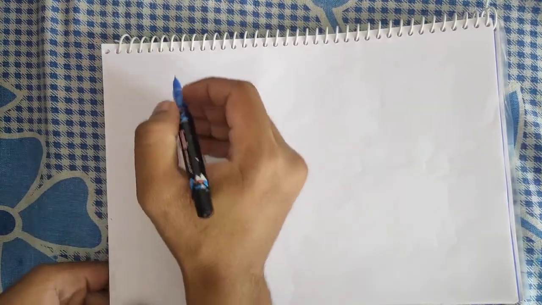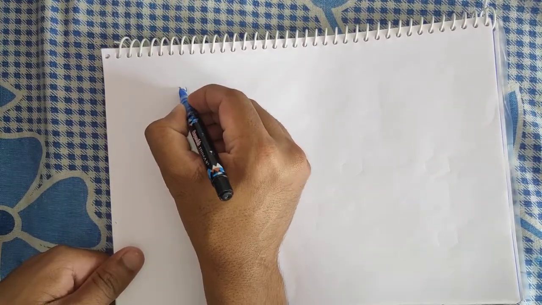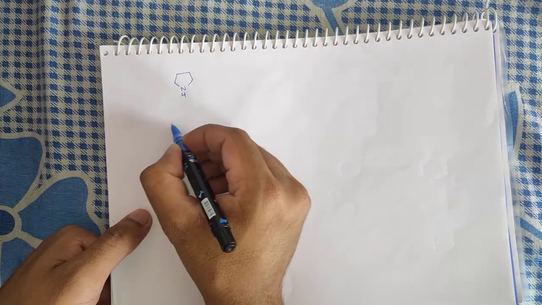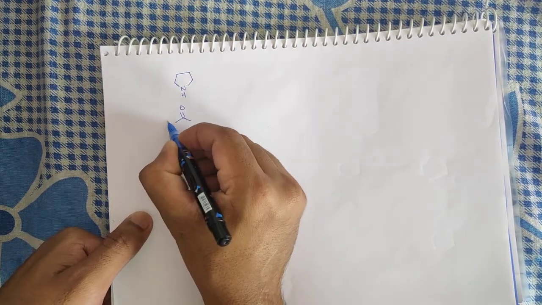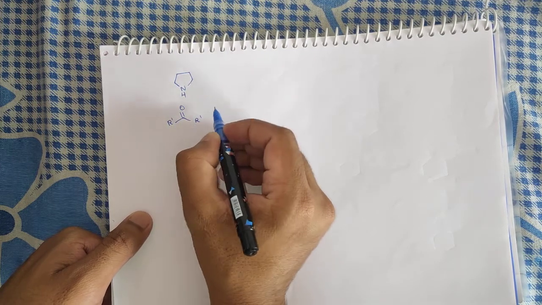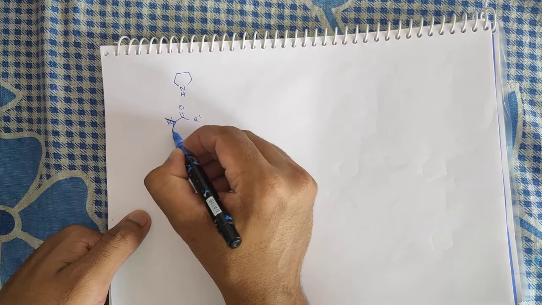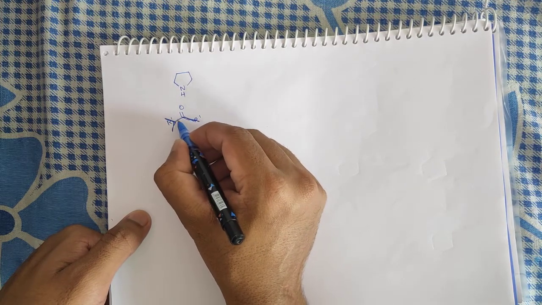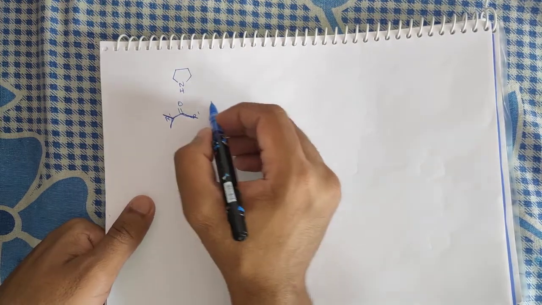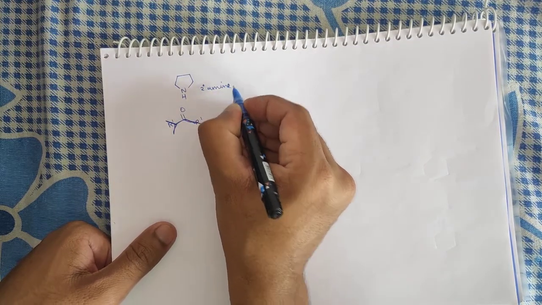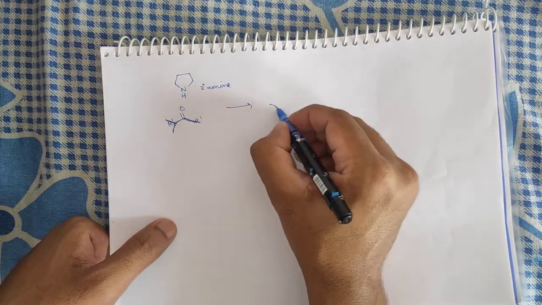And again we have some more enol equivalents. One of these is that if you react a secondary amine with a carbonyl group, then there will be formation of an enamine. I'm taking an unsymmetrical ketone, like this unsymmetrical ketone. If you react it with a secondary amine, then there will be formation of an enamine like this.